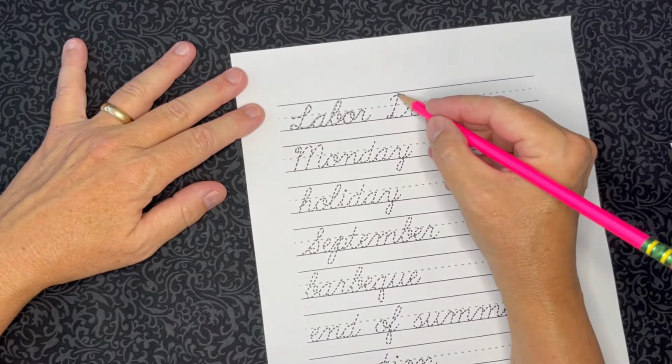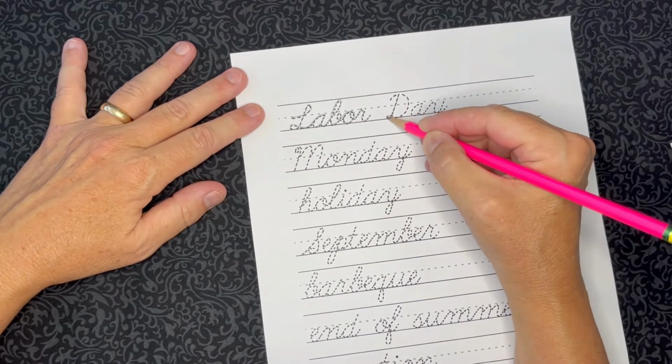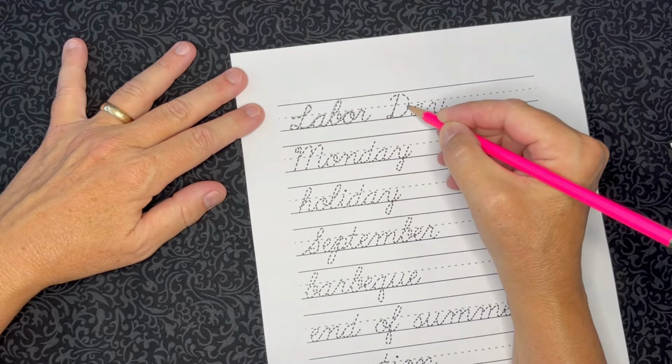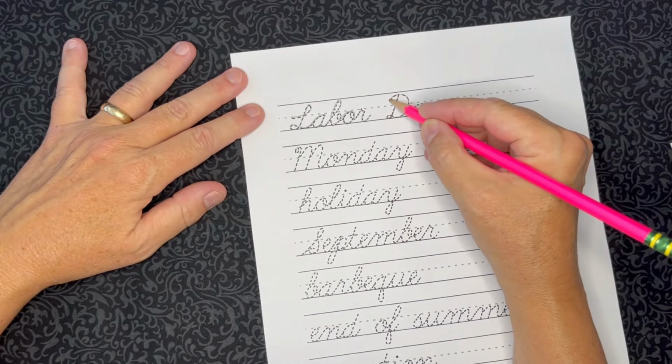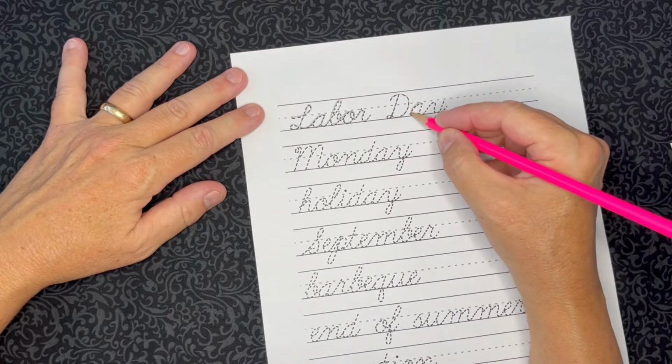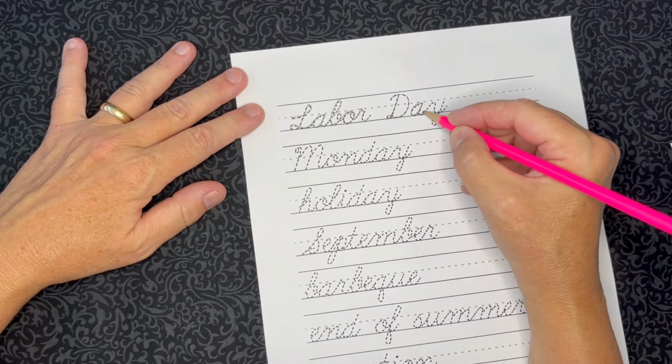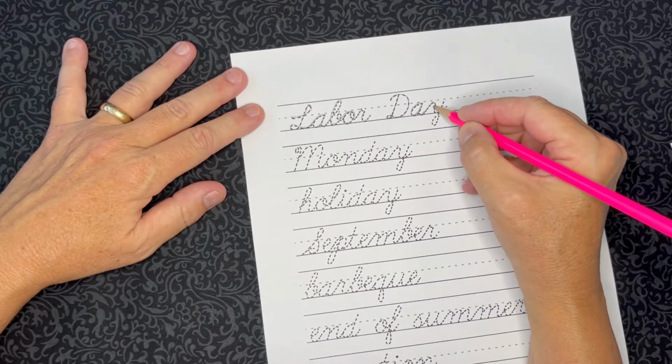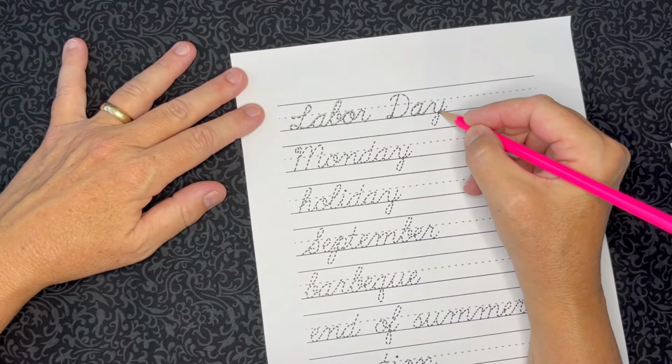Then day. Big line down, little loop, big bump, and tail. So since the tail is over here on this side, we will pick up our pencil to write the rest of the word. Little bump up, down, tail, tail, little line down, bump up, big loop down, and tail for the Y.